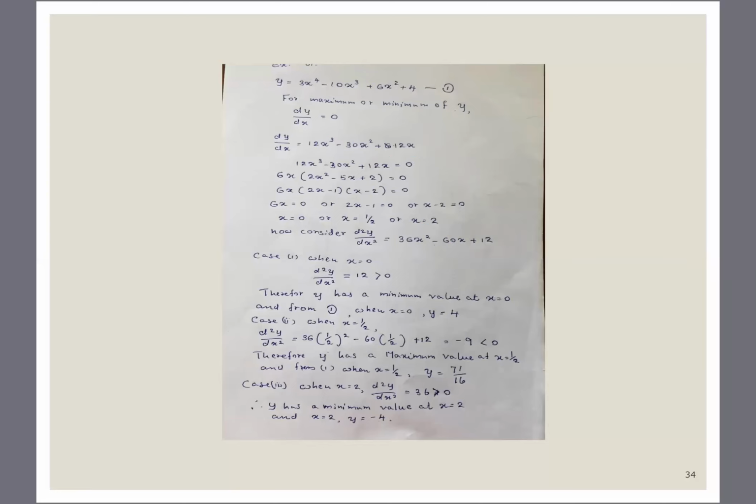So the second derivative function is this one, right? Now we have to apply the values one by one. We already obtained the values for x. The values are these three, okay?